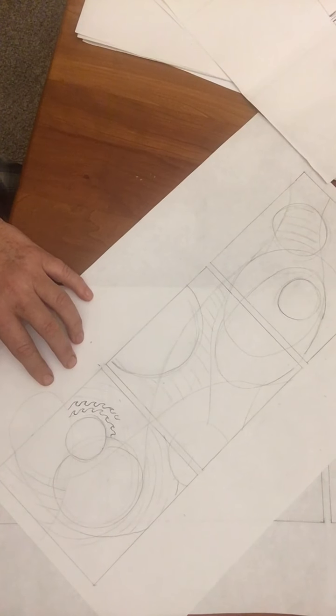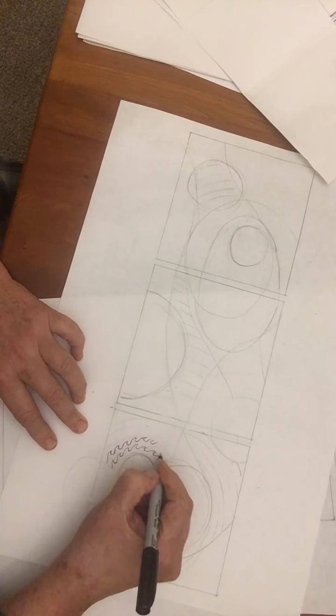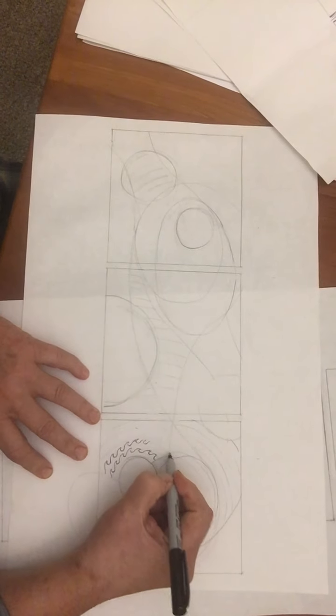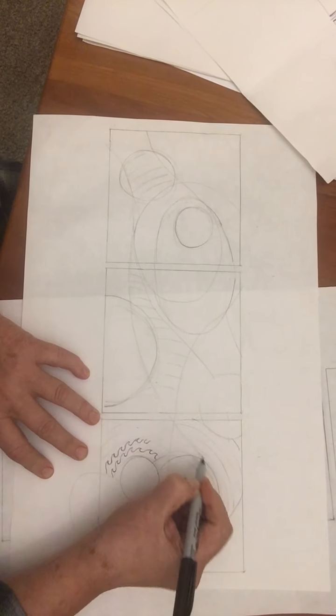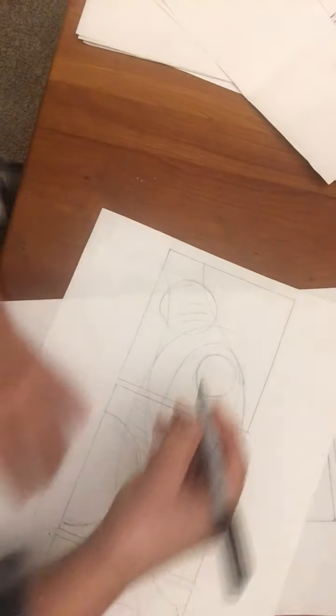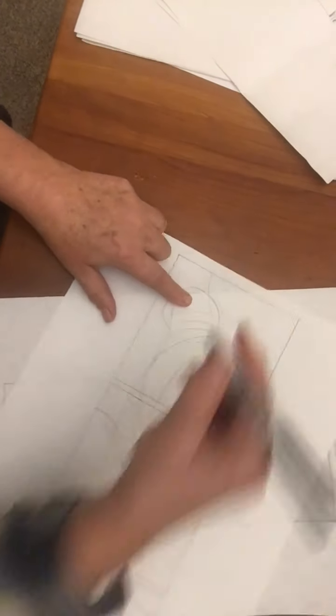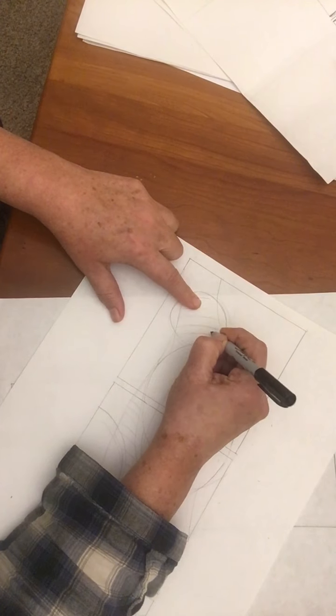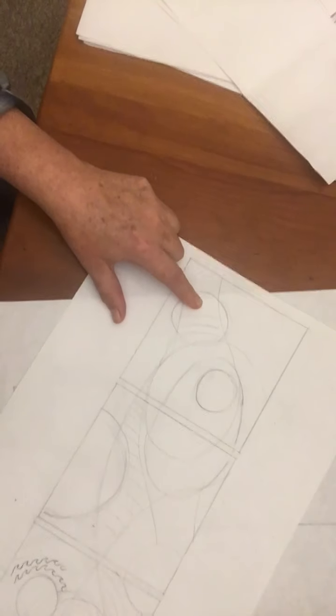Okay, my Sharpie is dying. So I would do that on around. I could switch patterns and do a different pattern that's following that guideline. I can jump over here and bring wave pattern over here if I wanted. Okay.